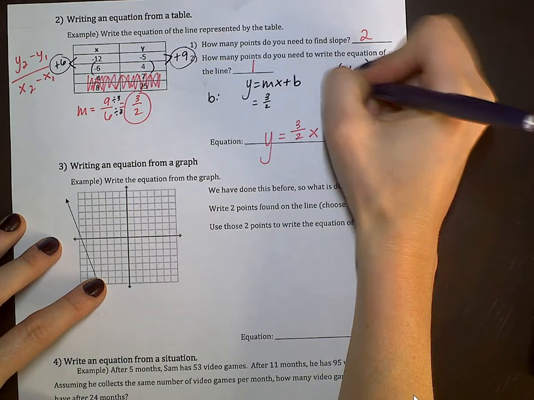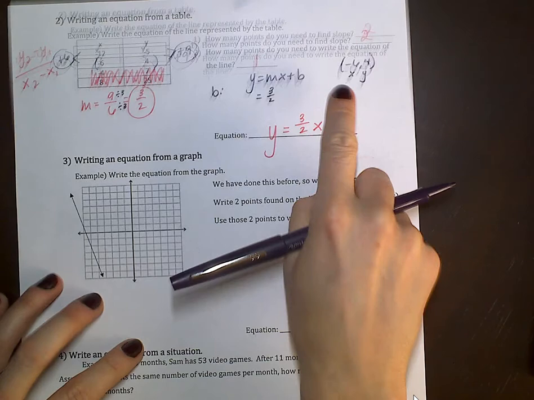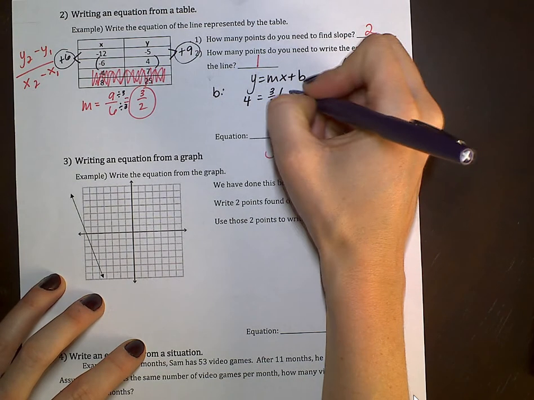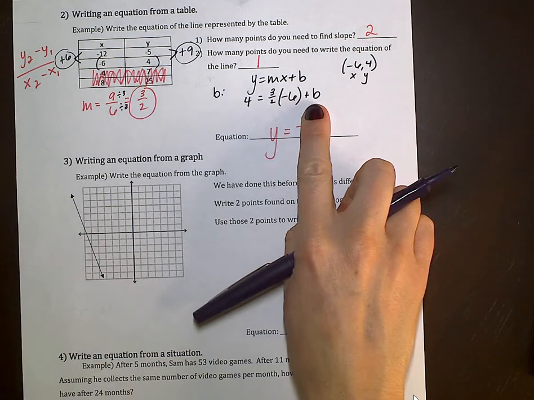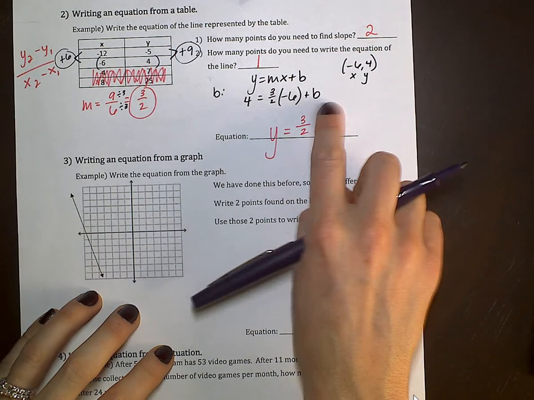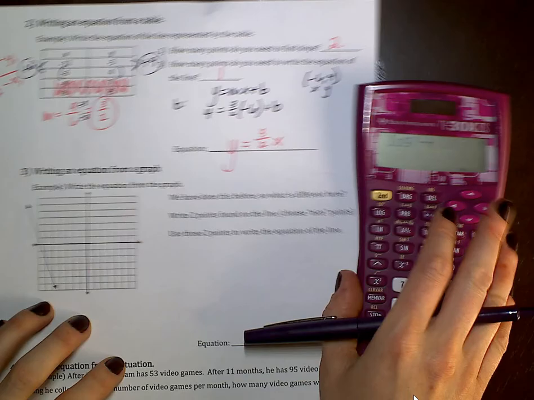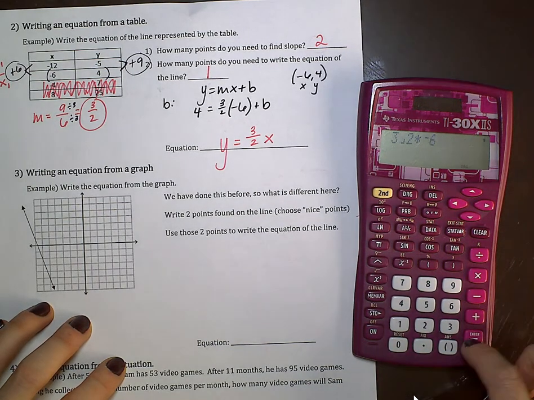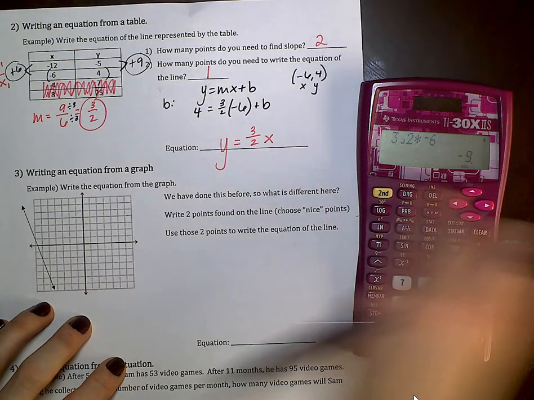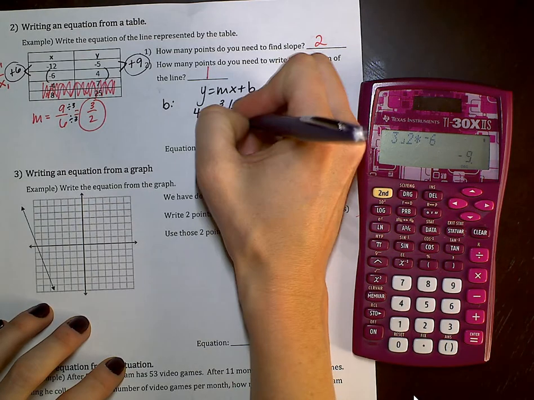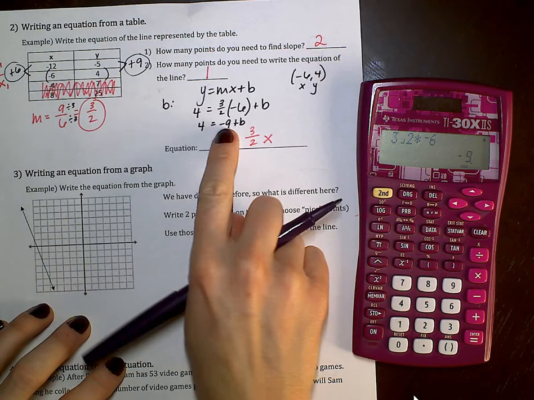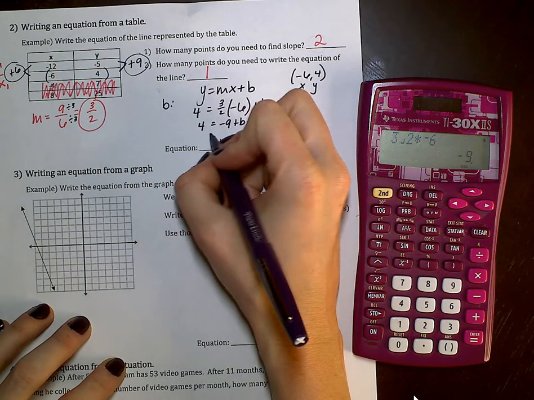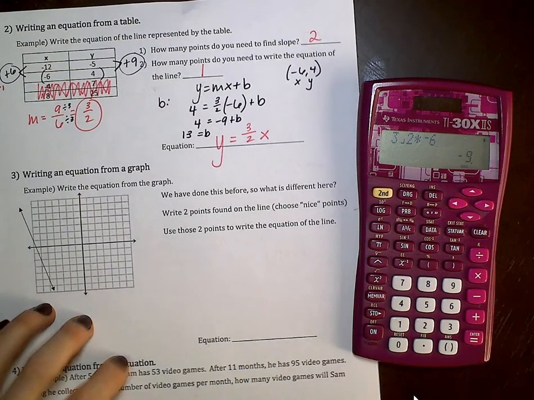Okay, so -6 is the x, 4 is the y. I'm going to plug those 2 numbers in for x and y, and leave b because I do not know b. I just have to solve this for b. Now, you should be able to multiply that fraction, but just as a reminder, you do have the fraction button, the ABC. So 3/2 times -6 is just -9. And then I would just add the 9 over to solve for b. So that would be 4 plus 9. B would be 13. Hopefully you had a little bit more room than I did.